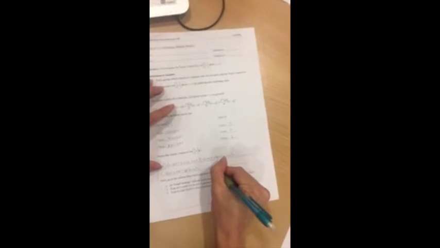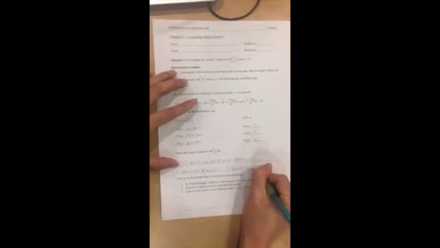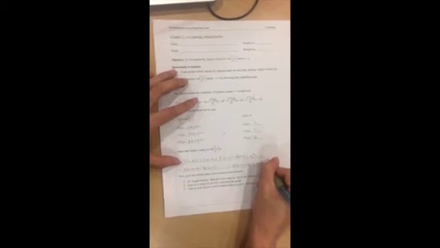Then finally we get negative 1 over 2 times x minus pi plus 1 over 48 times x minus pi cubed, to infinity.